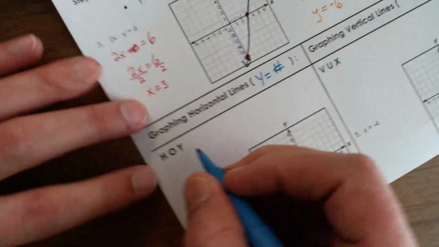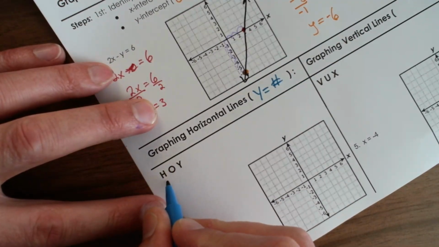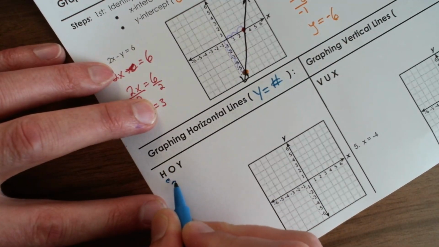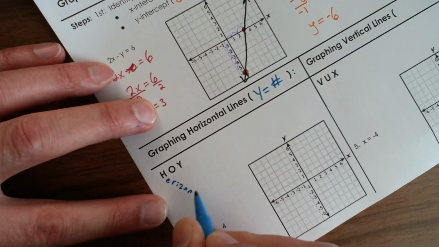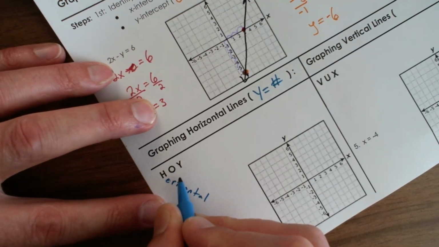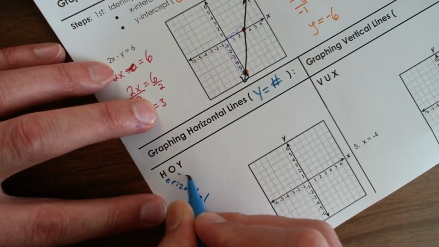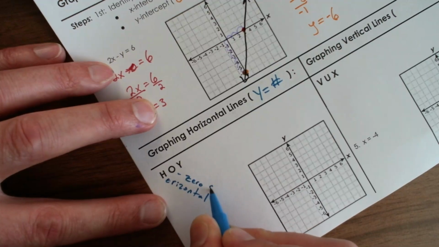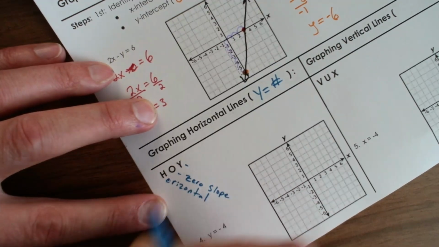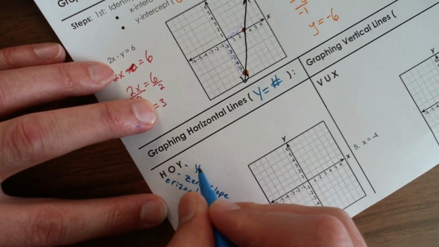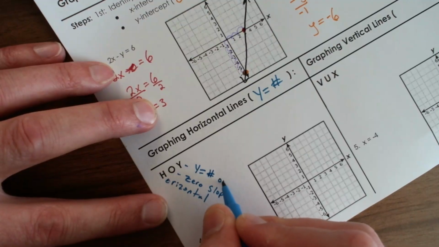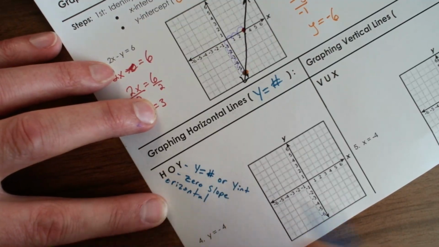H stands for, here, I'm going to have to turn this sideways. H stands for horizontal. The O stands for zero slope. And the Y stands for y equals a number, or y-intercept.